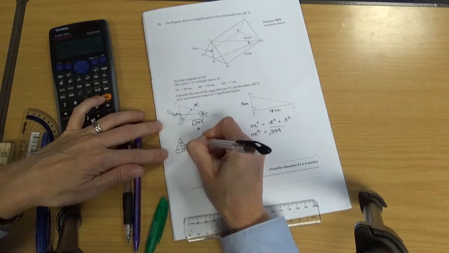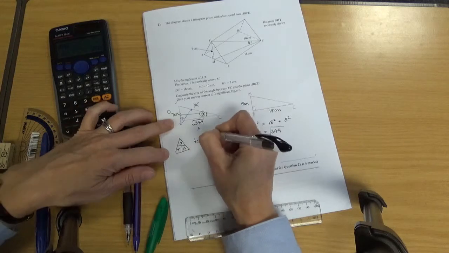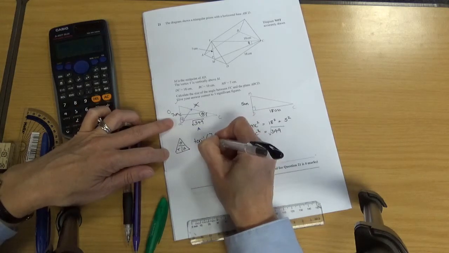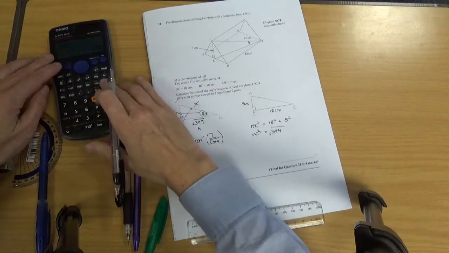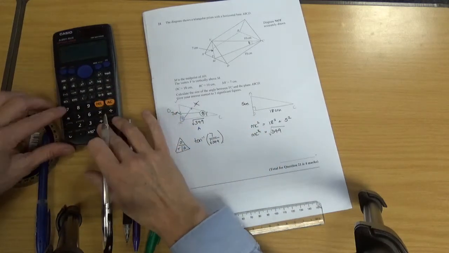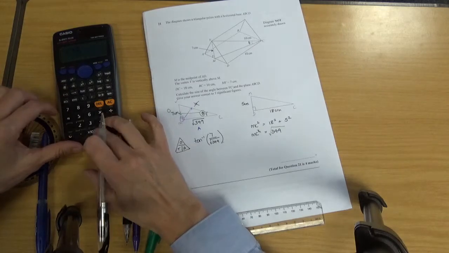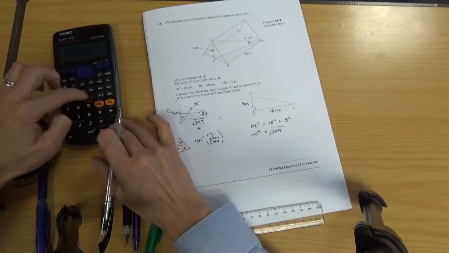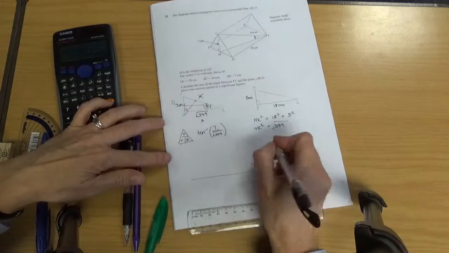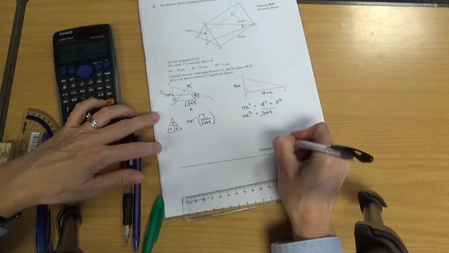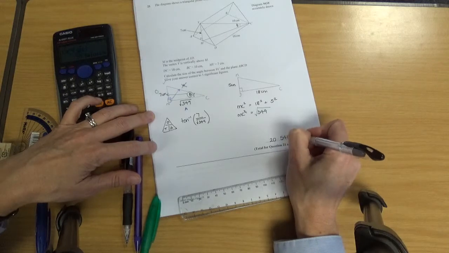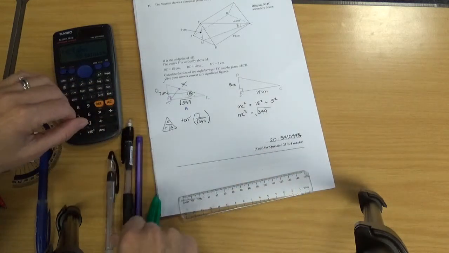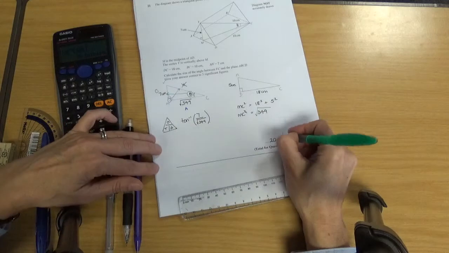So I'm going to do shift tan of O divided by A, which is 20.5410. If I want to do 3 significant figures, I just stop at the 5.